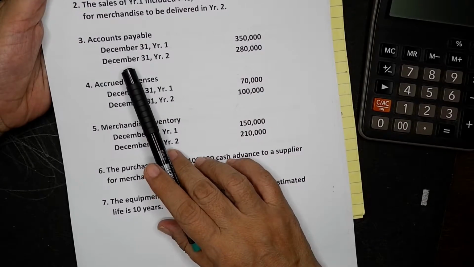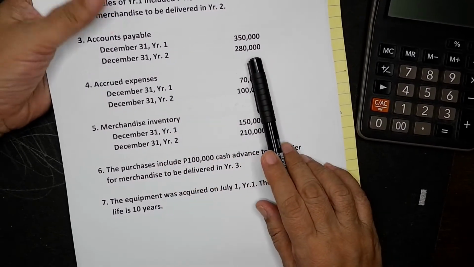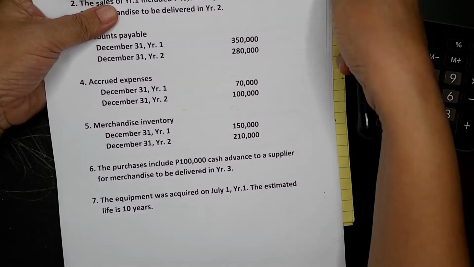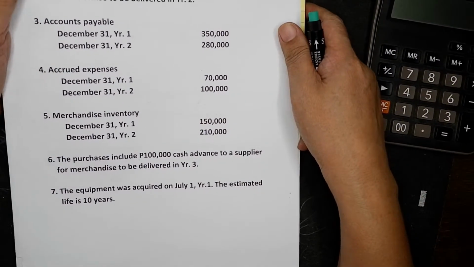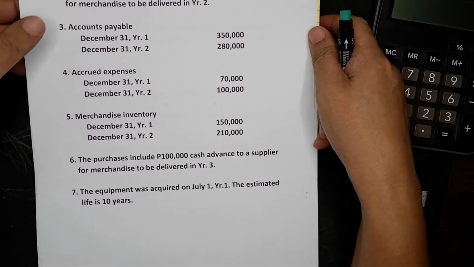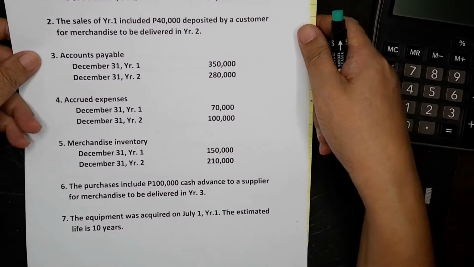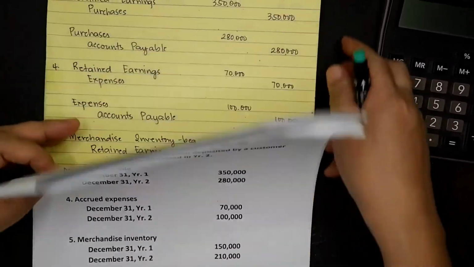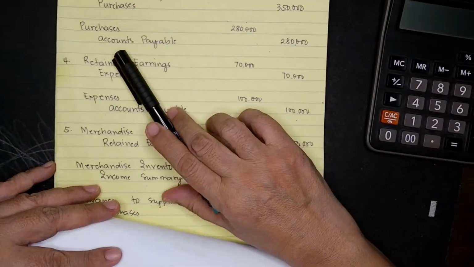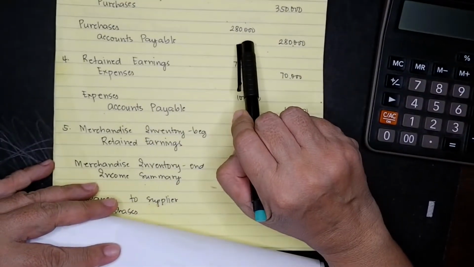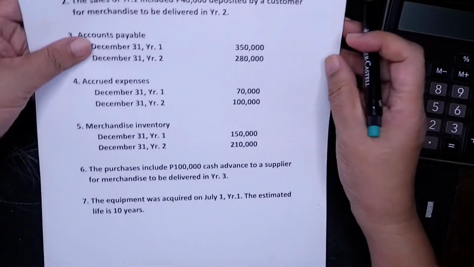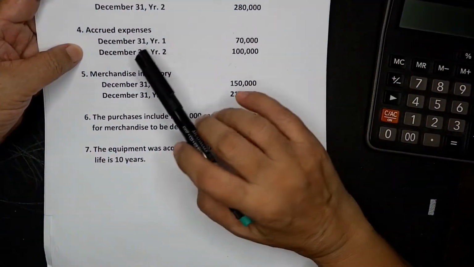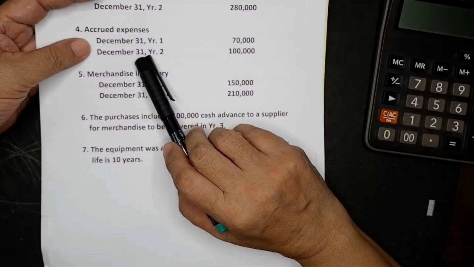At ang accounts payable ending is 280,000. So, since hindi tayo gumawa ng entry dahil nangutang lang tayo, we just have to record our accounts payable, our liability, and our purchases. So, entry, debit purchases of 280,000 and credit accounts payable 280,000.